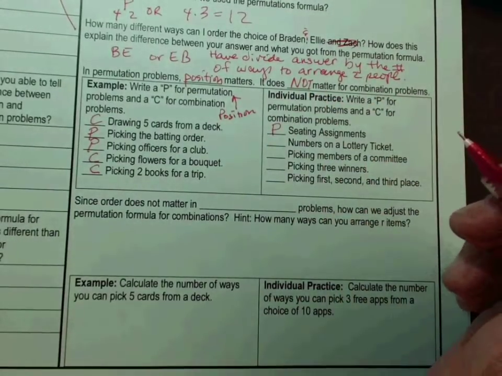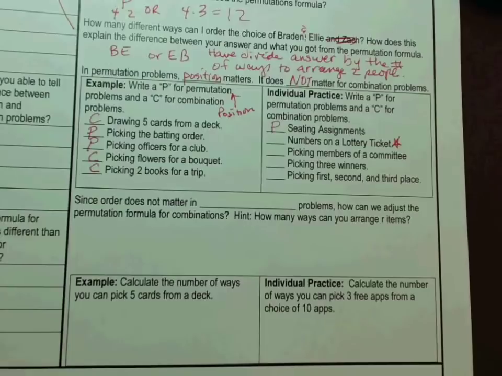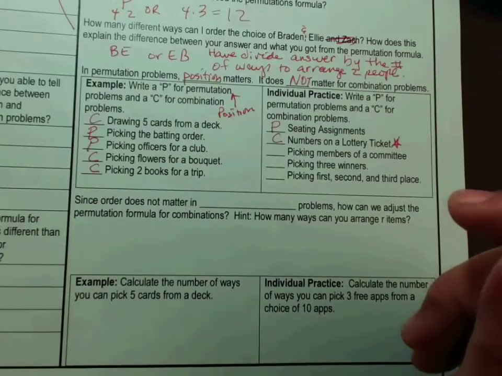Seating assignments. Hopefully that's obvious that position matters. This one, most of you have never bought lottery tickets and don't know how they work, but basically it's about picking numbers, generally not position, although I hear they've introduced some in the last decade or so. Picking members of a committee.